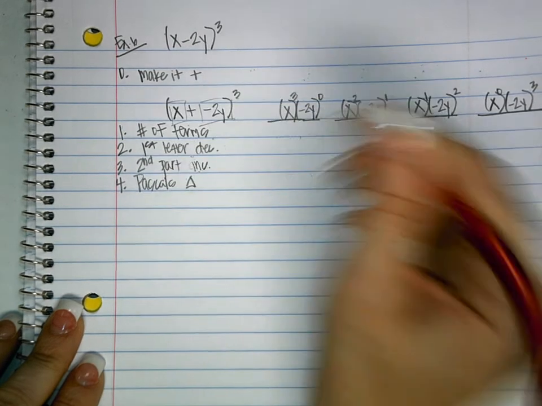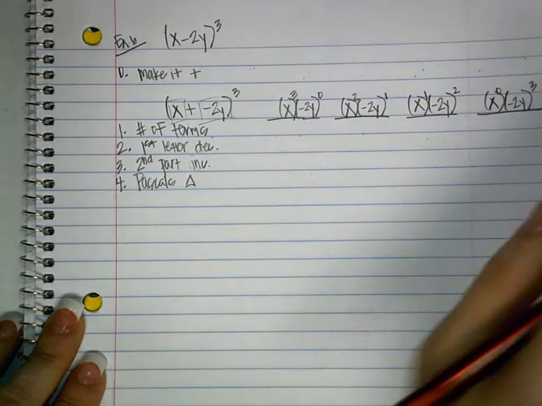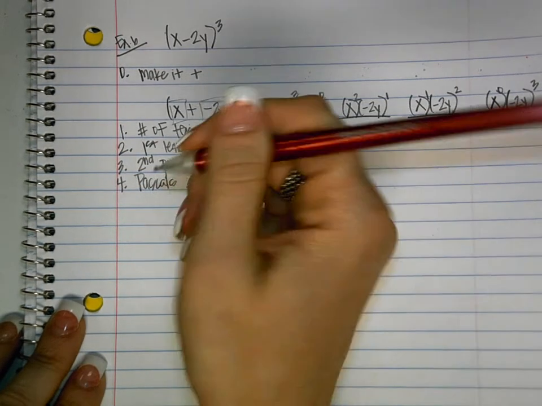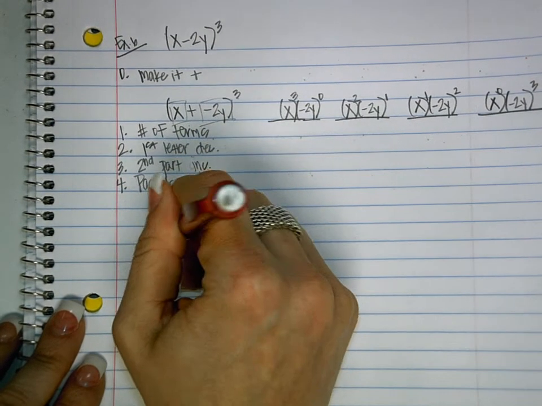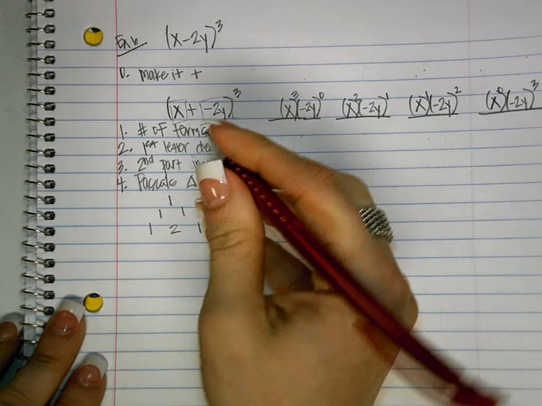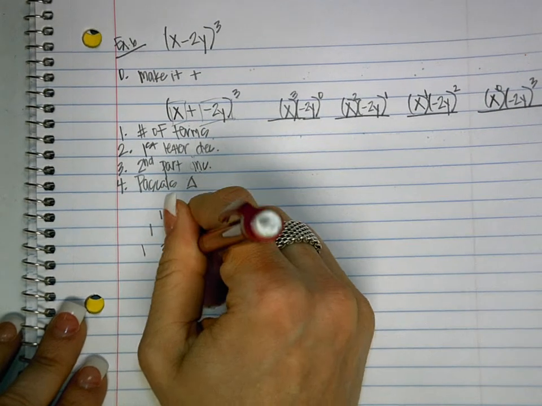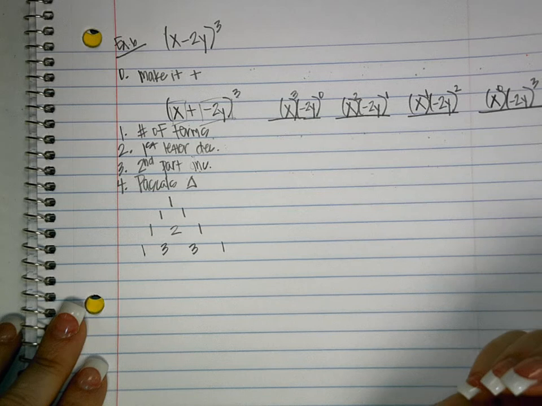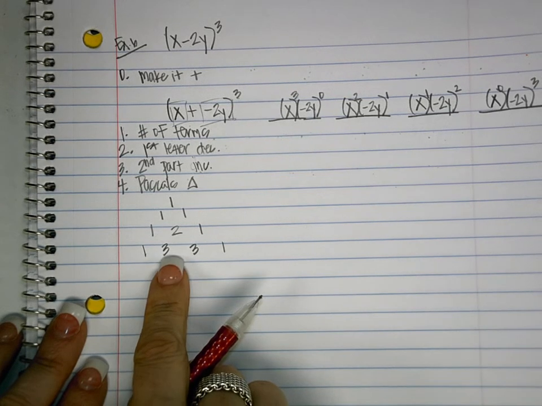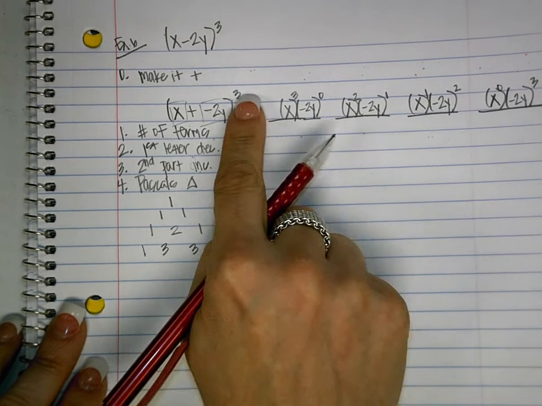So, you can either go back and look at your triangle, or you can make another one real quick. It'd be 1, 1, 1, 1, 2, 1. This should come very quickly for you. 1, 3, 3, 1. Okay, do I have enough terms now? Yeah. 3 is my second term. 3 is my exponent number, so that tells me I have enough terms.